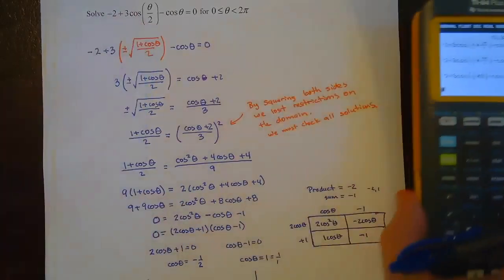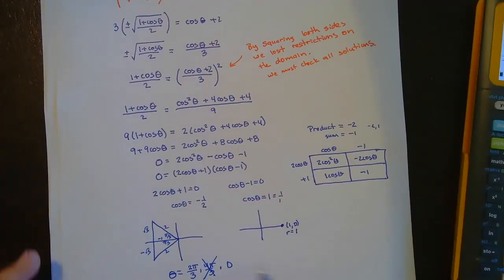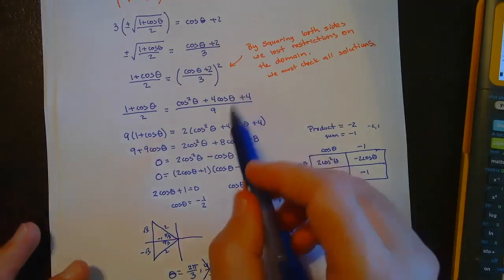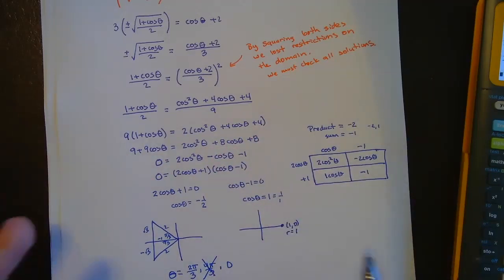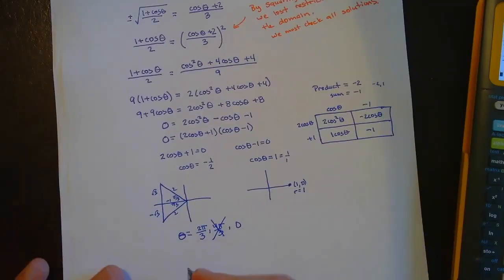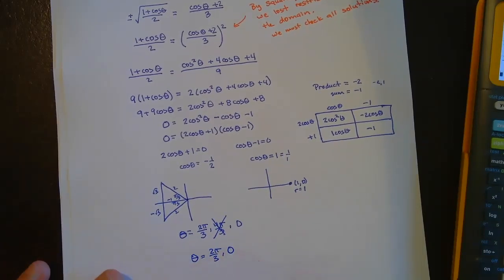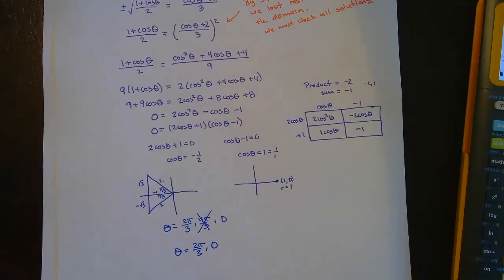That works, okay? So this one works and this one works. So we got 3 answers. And those 3 answers solve this quadratic. I mean, it definitely solves this quadratic, but one of them doesn't work, okay? All right, so our final answers would be 2 pi over 3 comma 0, and those are the only 2 angles between 0 and 2 pi that would work, okay?